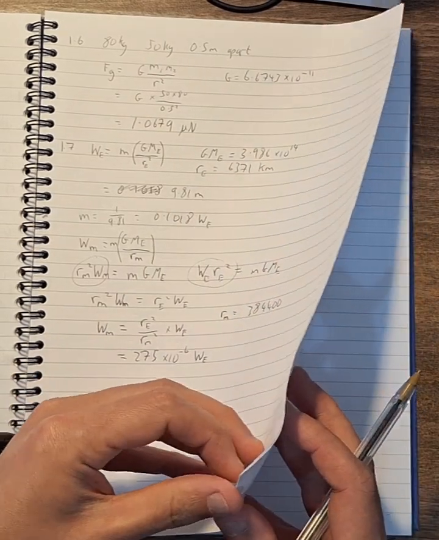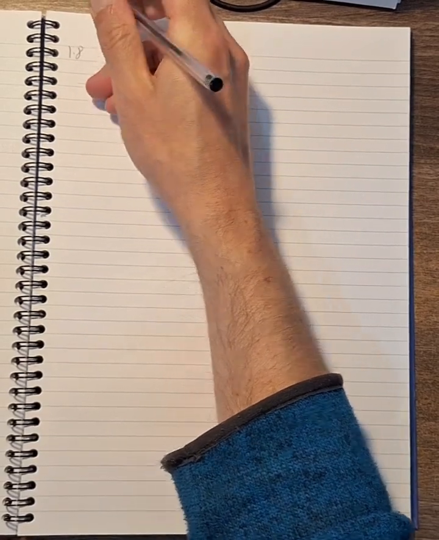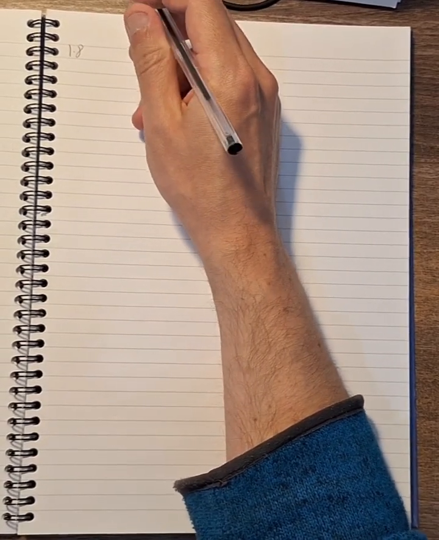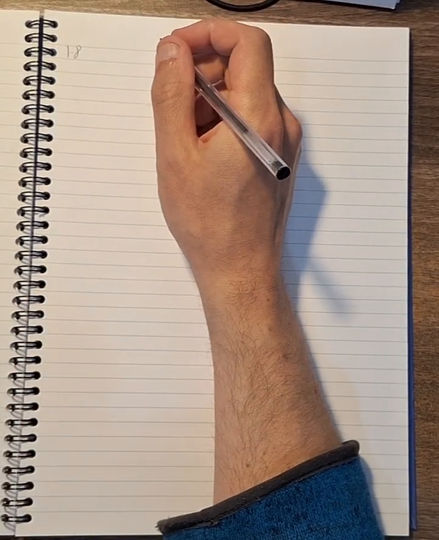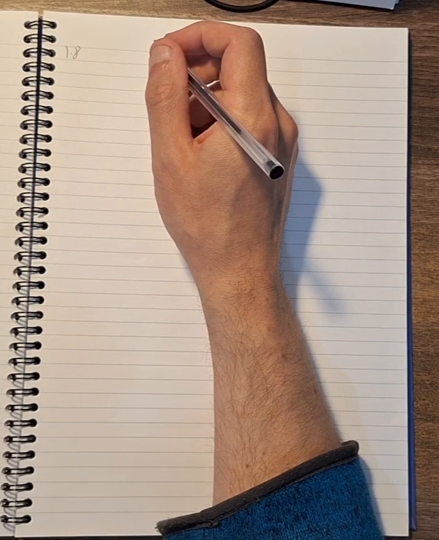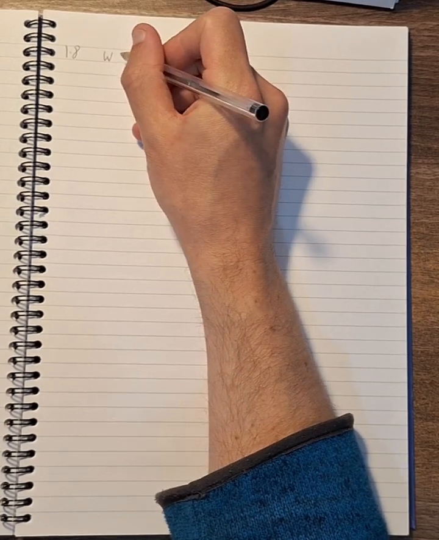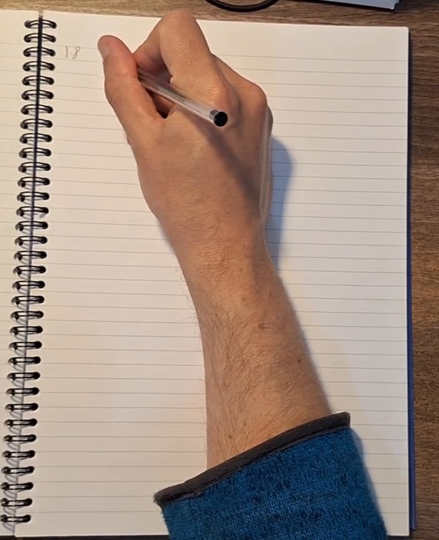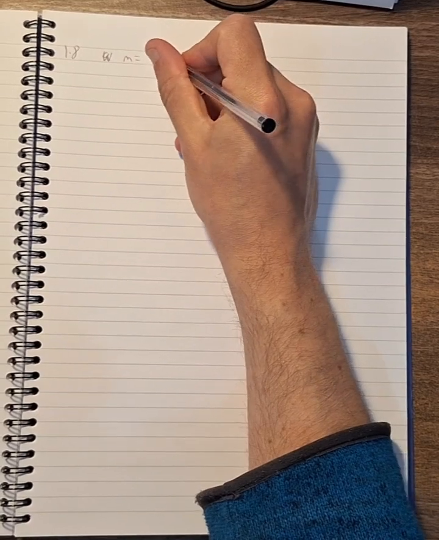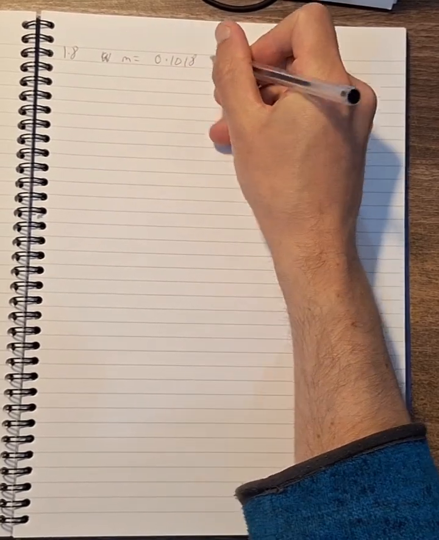Go on to 1.8 on a new page. So 1.8 is saying, if a person's weight is W on the surface of the Earth, calculate what it would be in terms of W at the surface of the Moon, Mars, and Jupiter. So just going back to what we had before, we ended up with the mass equal to 0.1018 times our Earth constant.